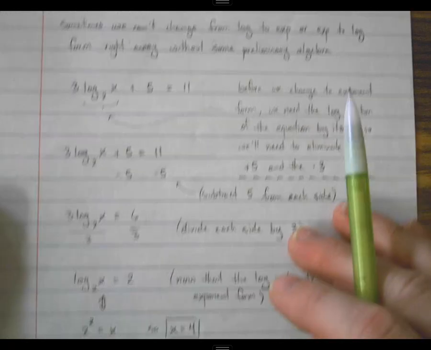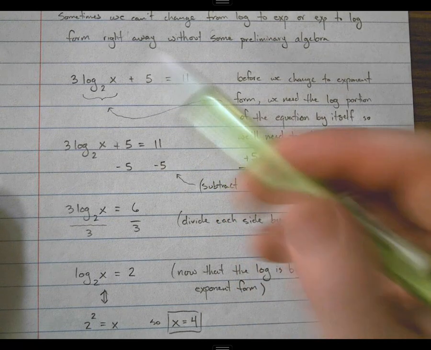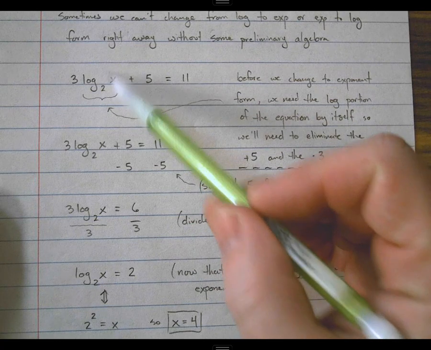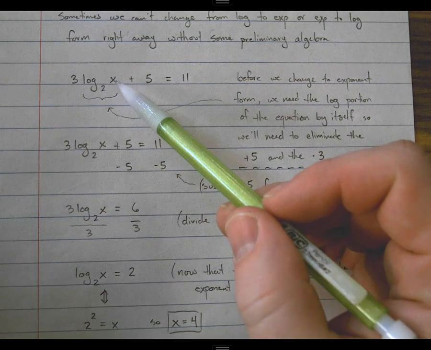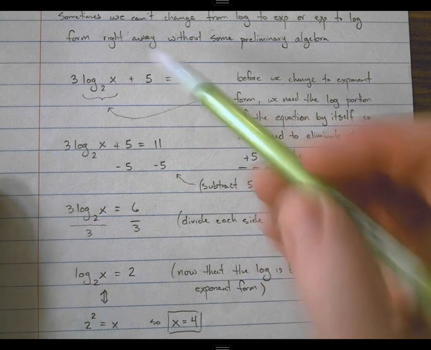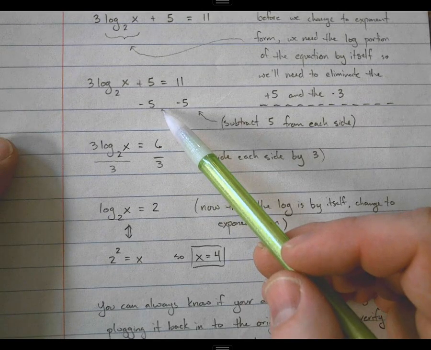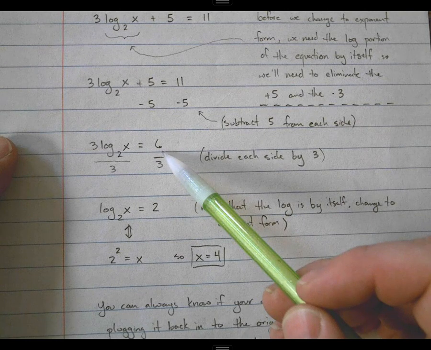So it's going to be as easy as you see, we've got this plus 5. And I want to note that it's not the log of x plus 5 in parentheses. It's the log base 2 of x, quantity, plus 5. So we can subtract the 5 from each side, as you see there. Now we no longer have it on this side. 11 minus 5 is 6.